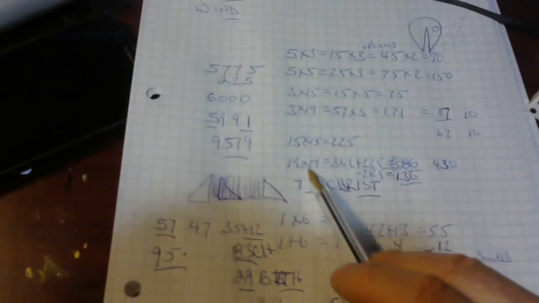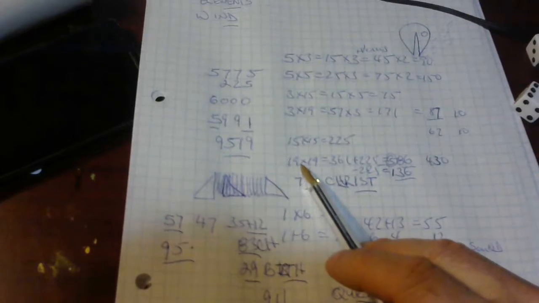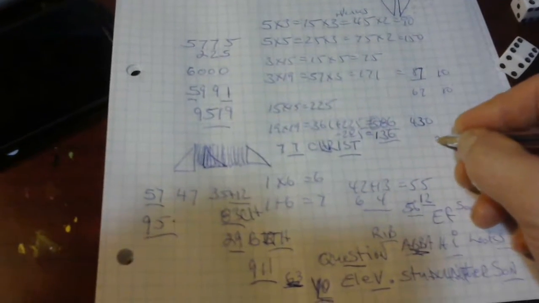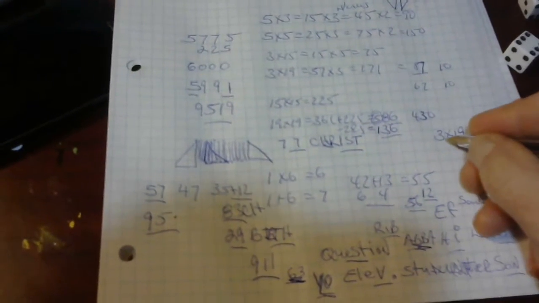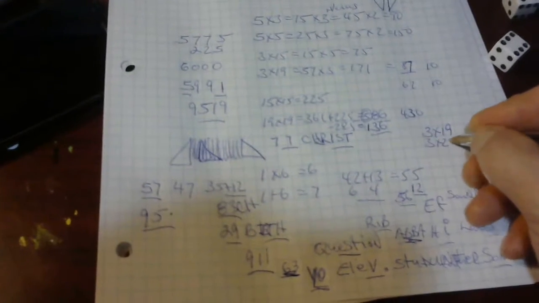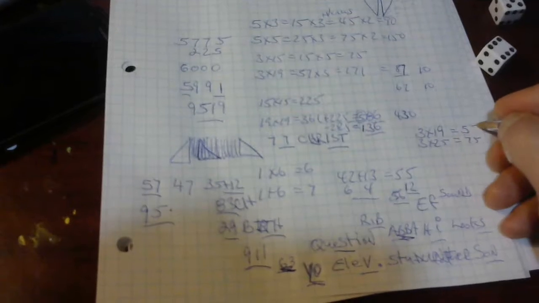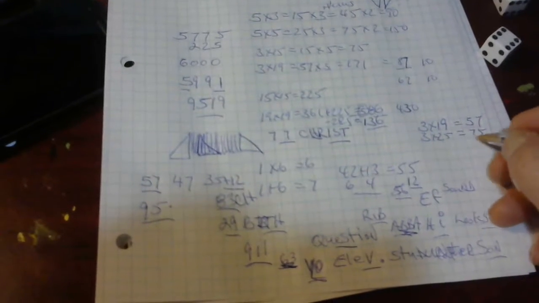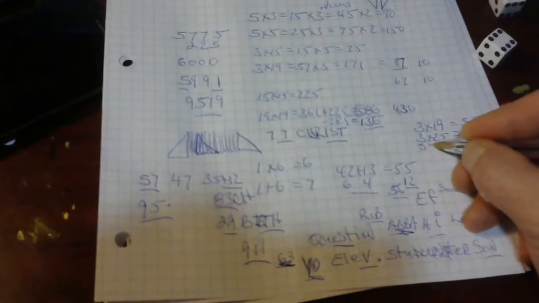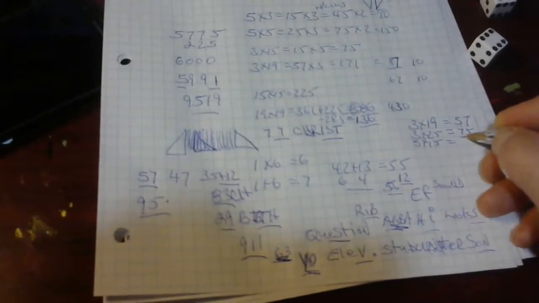So now we have Mars, 3 by 19 equals 57. 3 times 25 equals 75. This one can also be said as 5 times 15 equals 75.